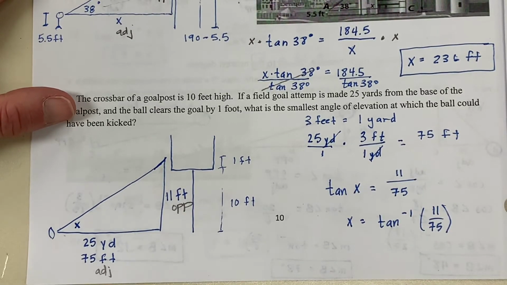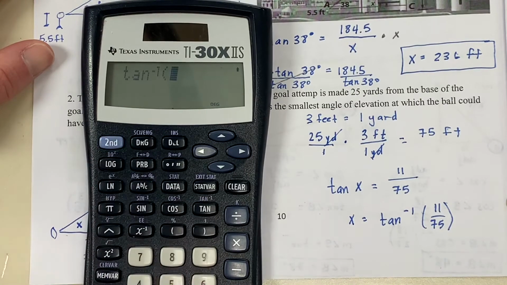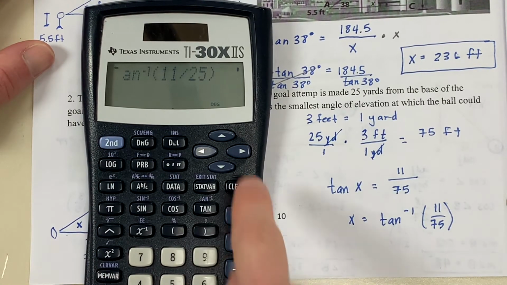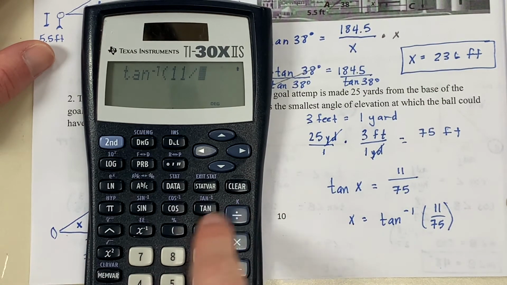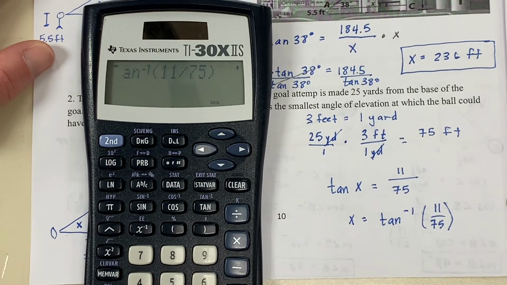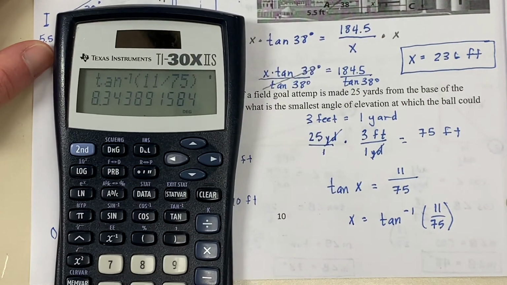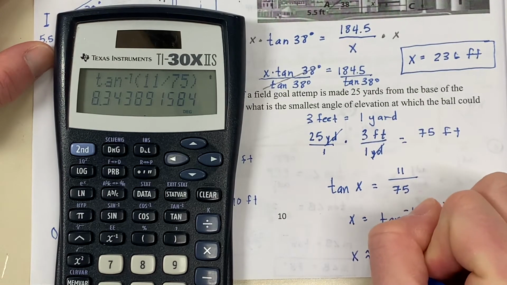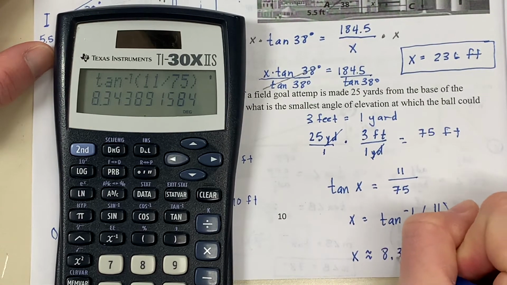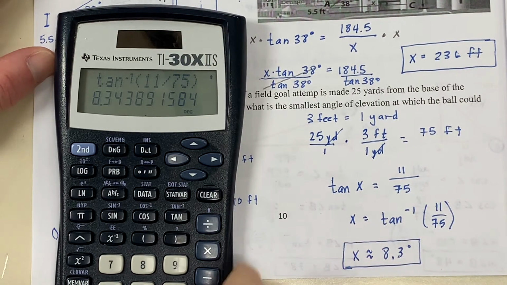So I'm going to plug this into my calculator. Second, tangent inverse, 11 divided by 75. That puts my angle at approximately 8.3 degrees. Very good.